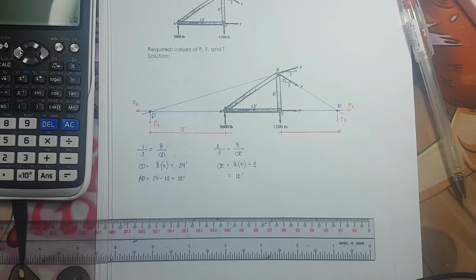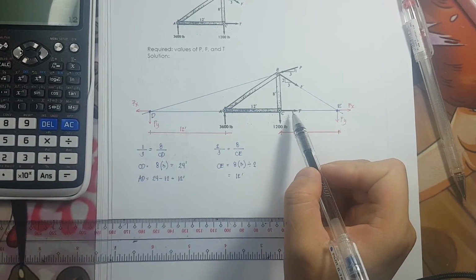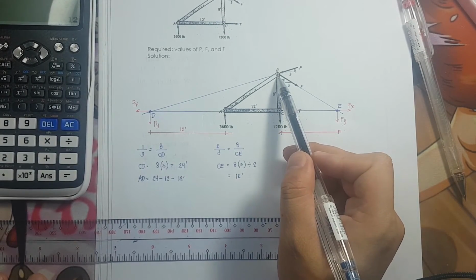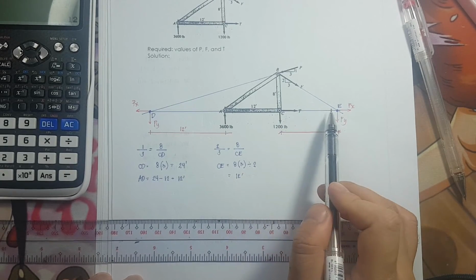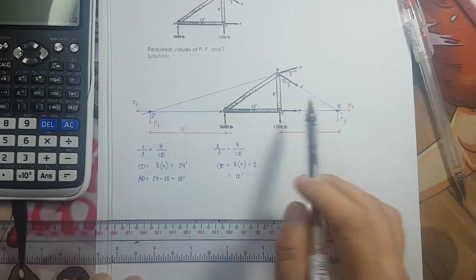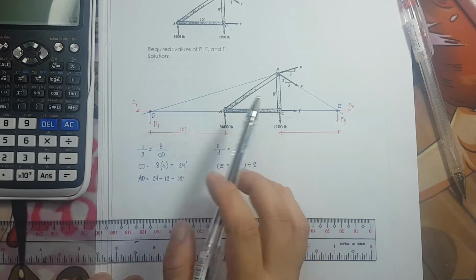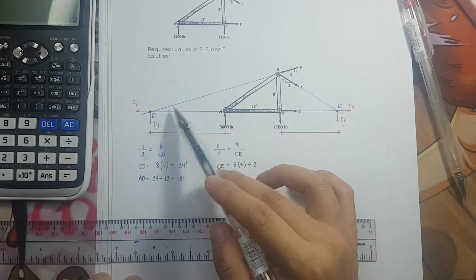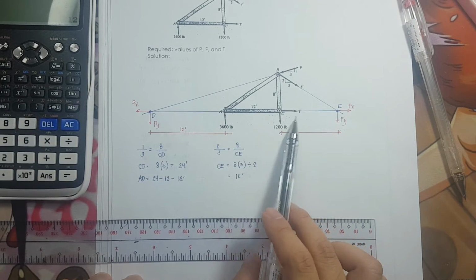So we can now start solving for our unknowns. Let's start with T. If I'm going to solve T, I'll take my moment with respect to point B. Because if I take my moment at E, point C is concurrent with point E. If I take my moment at D, force T is also concurrent with point D, likewise with force P. But I can solve for force F. But let's start first with force T.